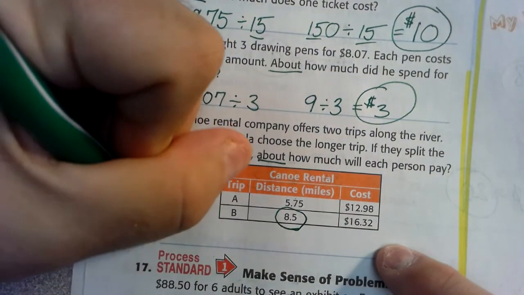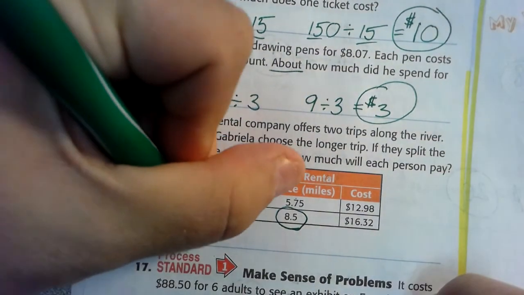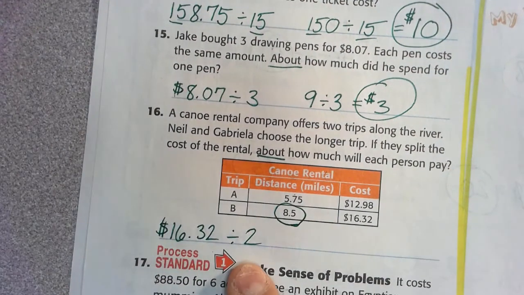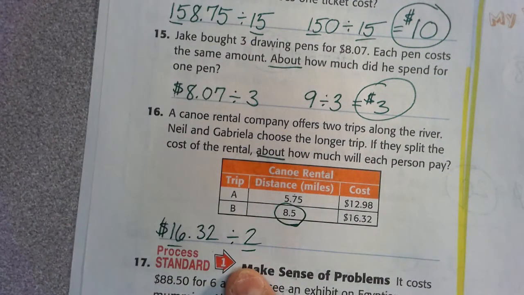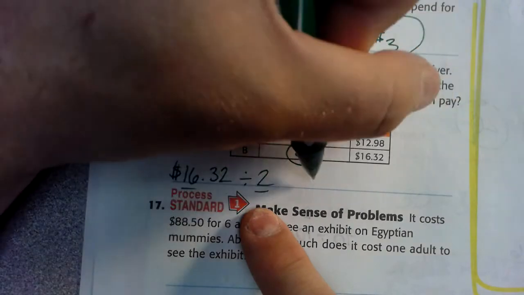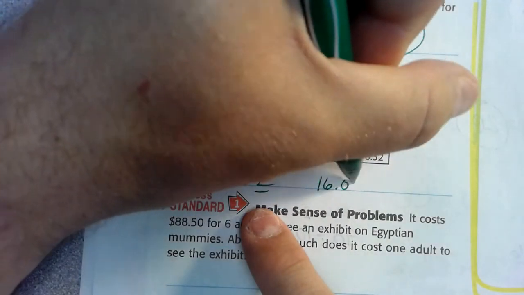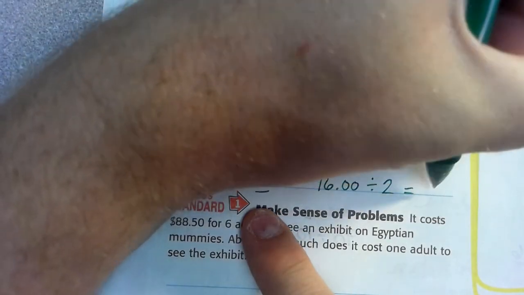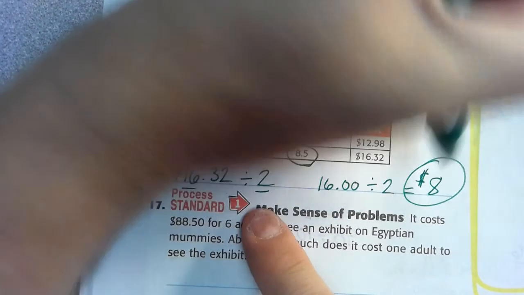So we're looking at $16.32 divided by 2. I know 2 goes into 16, so that's pretty good, and pretty easy to see. So I'm going to change this to $16 divided by 2. So each of them is going to pay about $8.